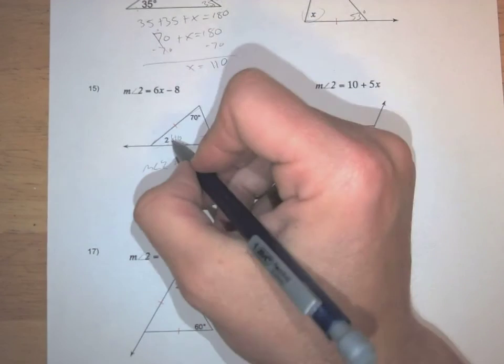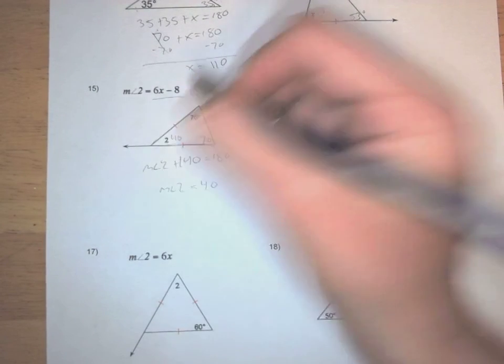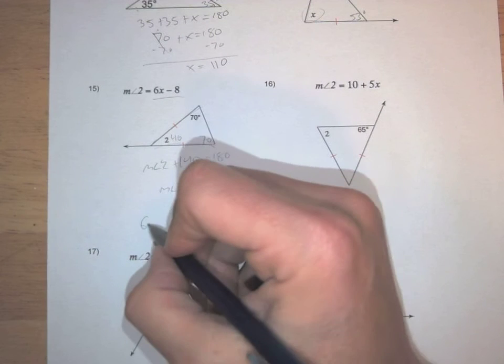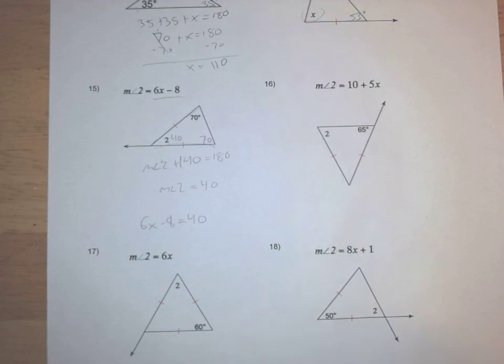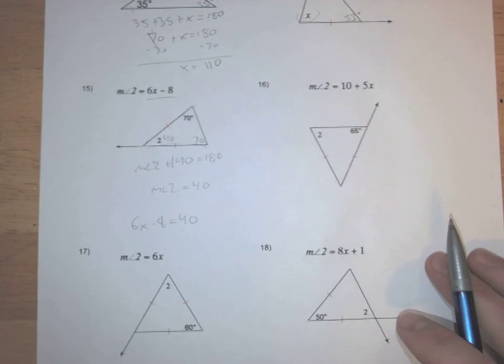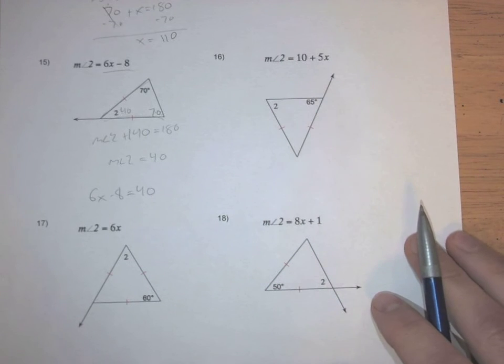We wanted to find the value of x. So we know this is 40, but we also know that it's 6x minus 8. So you've got to solve this equation for x. Okay? Let's set up one more for you.